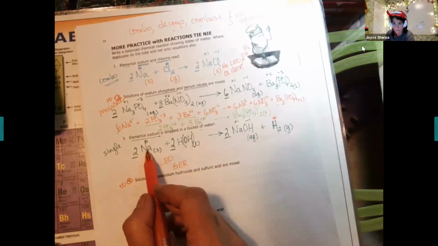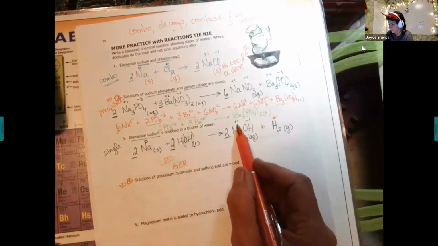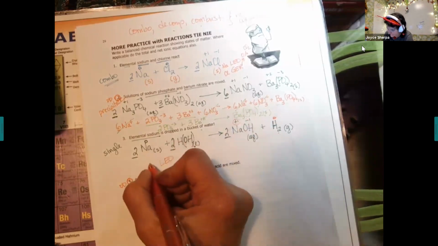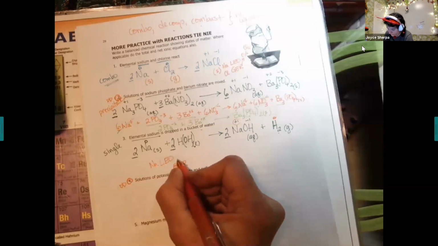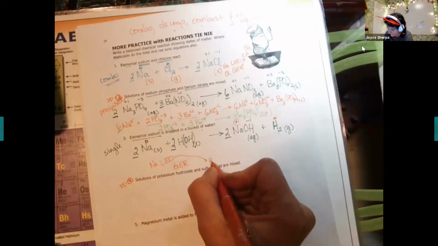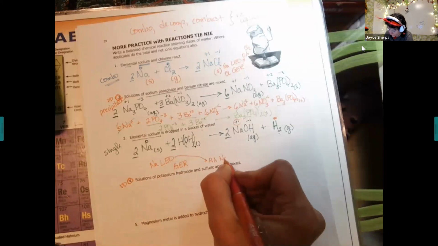Reminder, diatomics do get halos because they are by themselves. So the sodium's going from a 0 to +1. That +1 means it lost electrons. So sodium is my LEO. That means my reducing agent is the sodium solid.